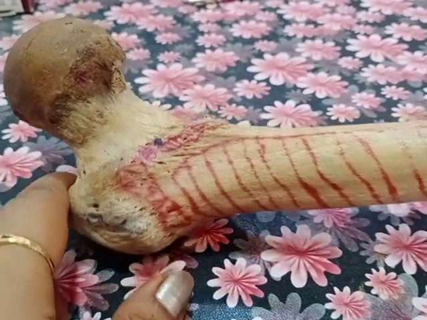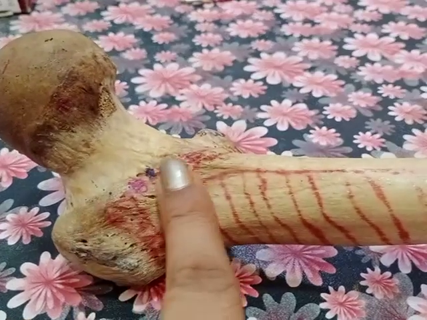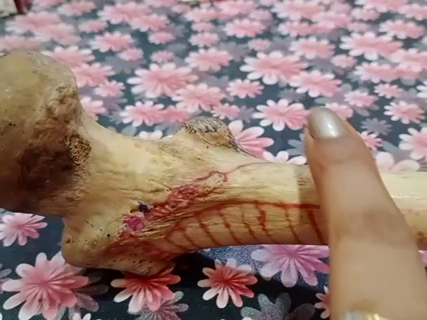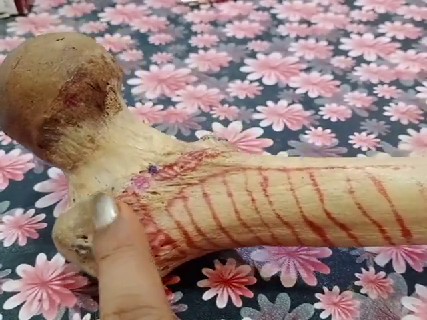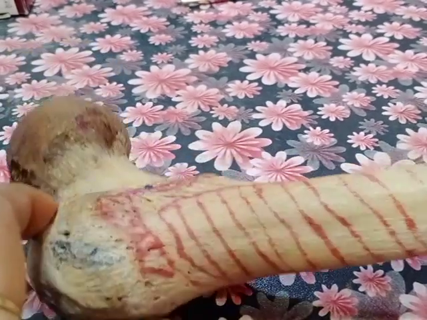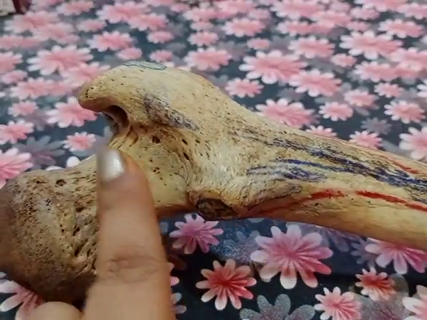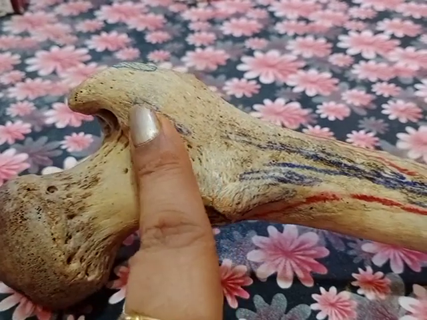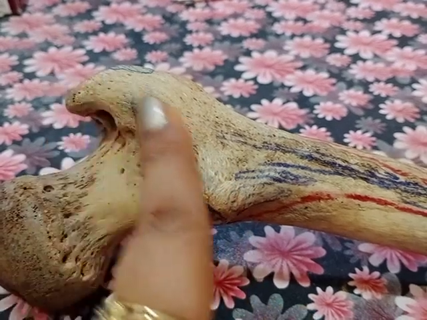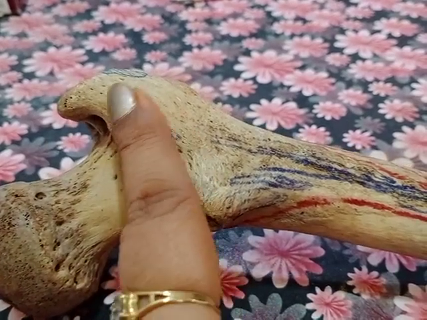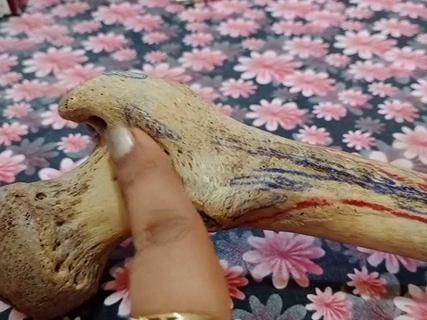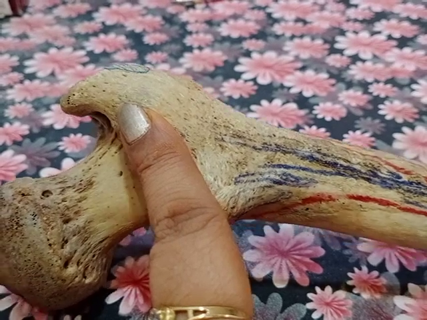Now at the anterior surface of the neck, there is an intertrochanteric line which runs in between the greater and the lesser trochanter. Now let us come to the posterior surface. At the posterior surface, this is called the intertrochanteric crest, and in the middle of the intertrochanteric crest, we can see a bony elevation which is called the quadrate tubercle.